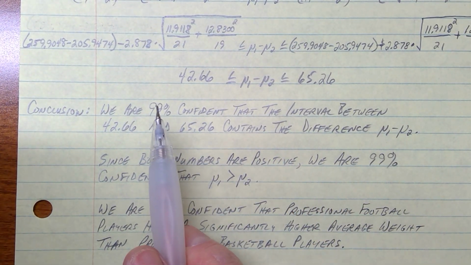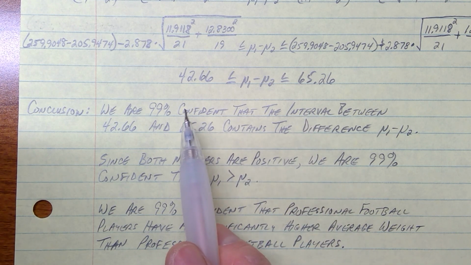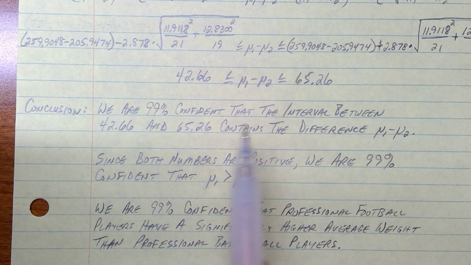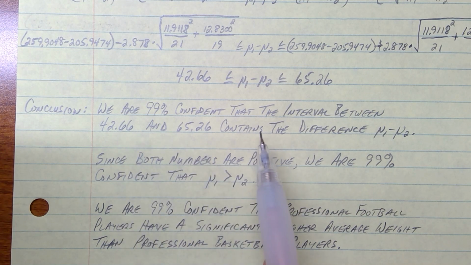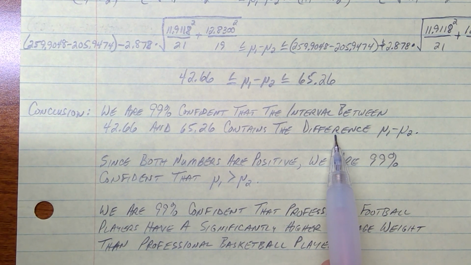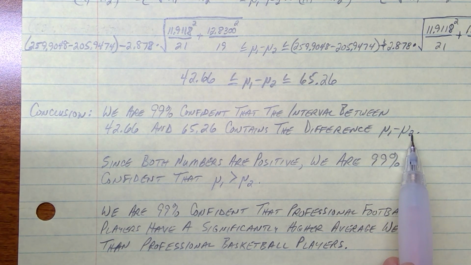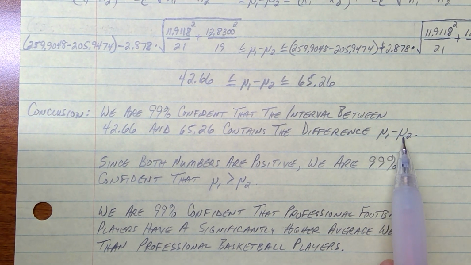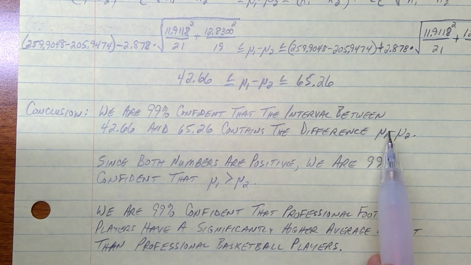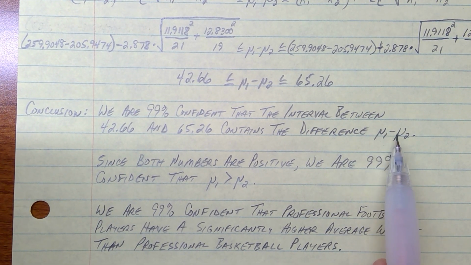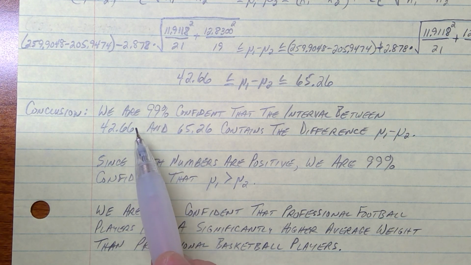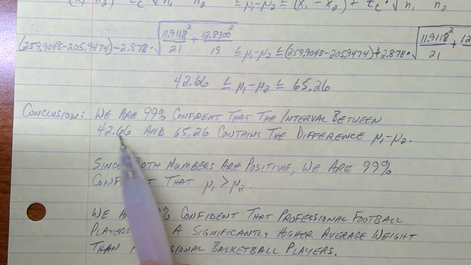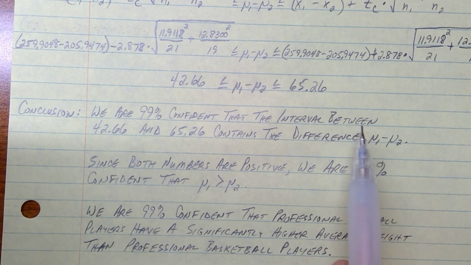We are 99% confident that the interval between these two numbers contains the true difference, mu1 minus mu2. Whatever the true average weight of one group is, minus the true average weight of the other group, whatever that difference is that we'll never know, well, we made a pretty good guess, and we're 99% sure that it is between these two numbers. All right.